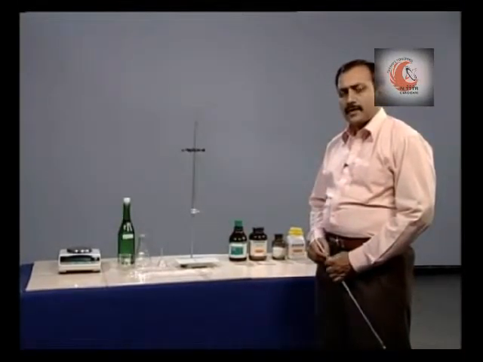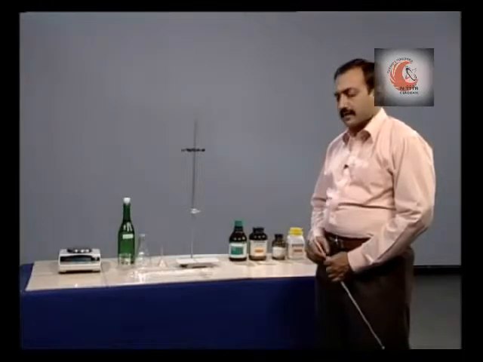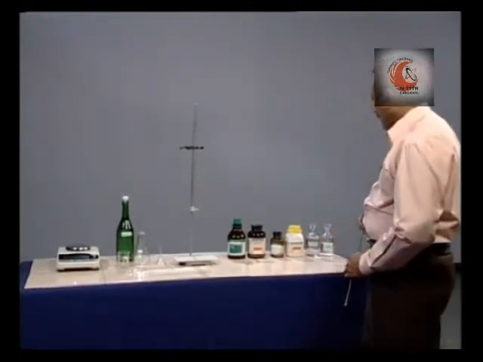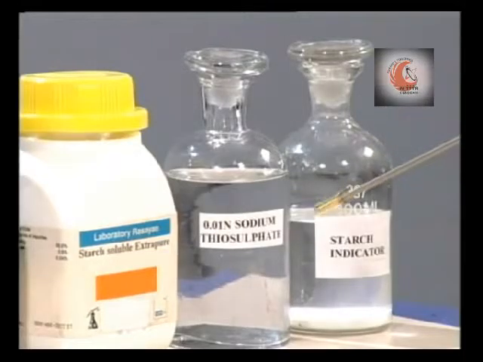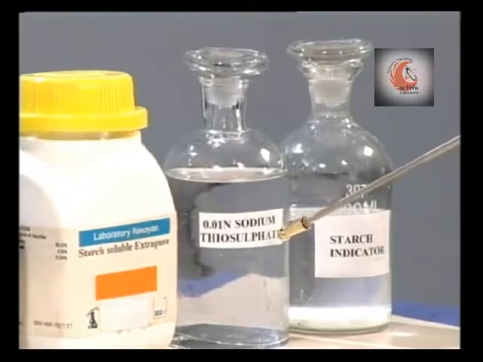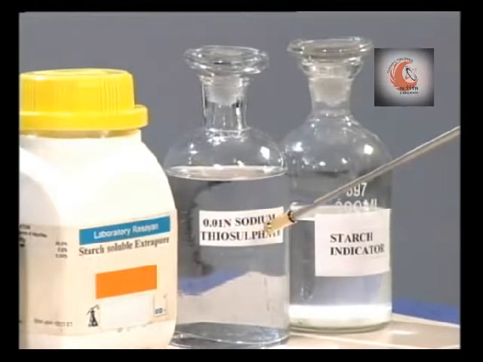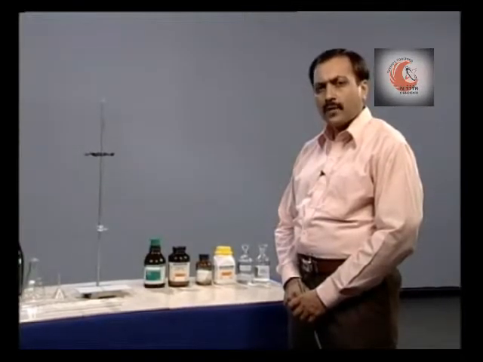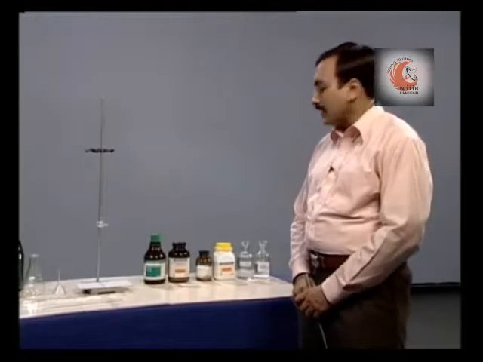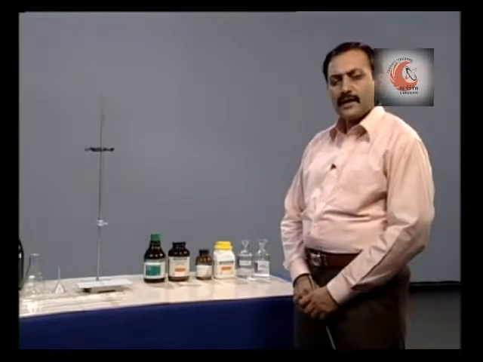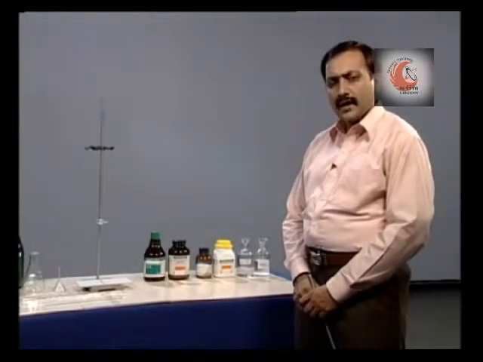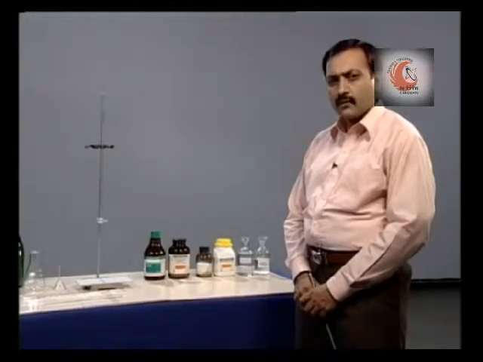First, we prepare the reagent solutions. Sodium thiosulfate solution of concentration 0.01 N is prepared by dissolving 2.482 gram of the material in 1 liter of deionized or double distilled water.